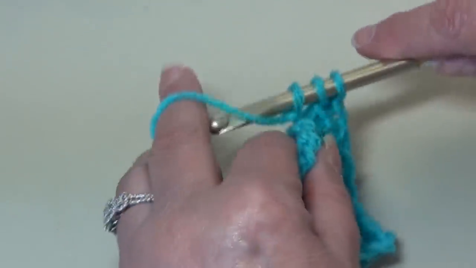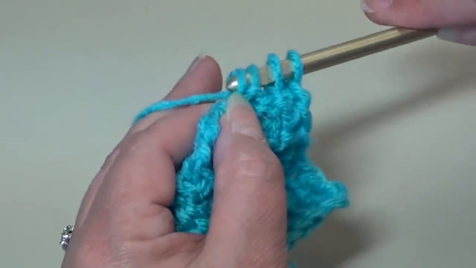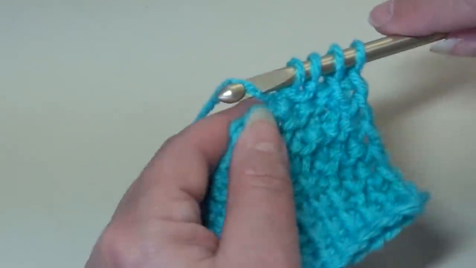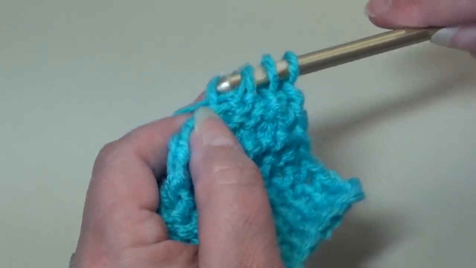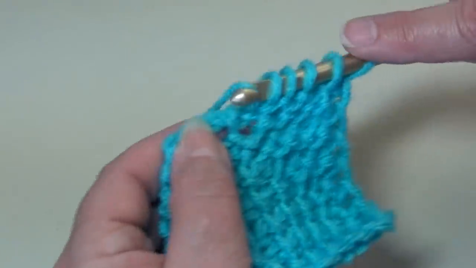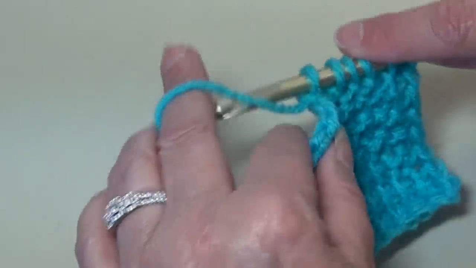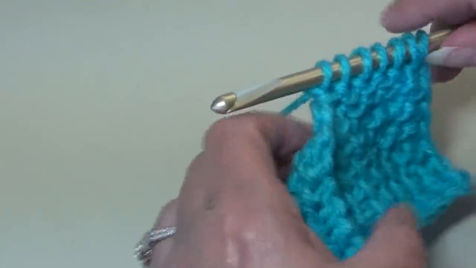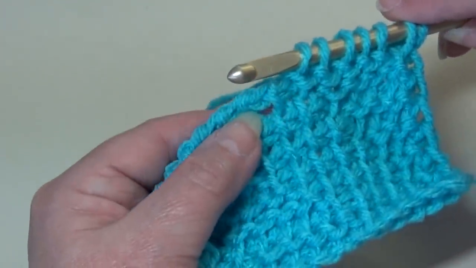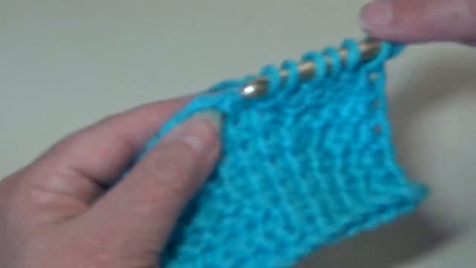That's 1, 2, 3, 4, and 5. Now you're going to work 1 simple stitch in each of the next 5 stitches.